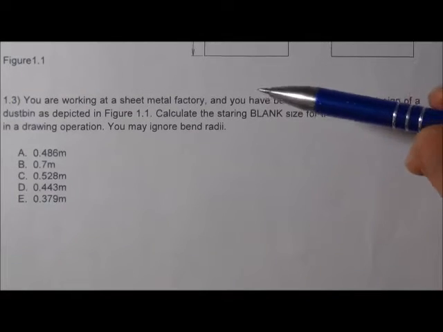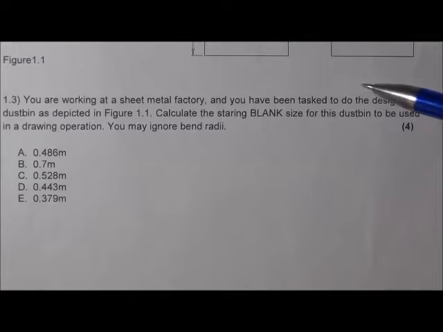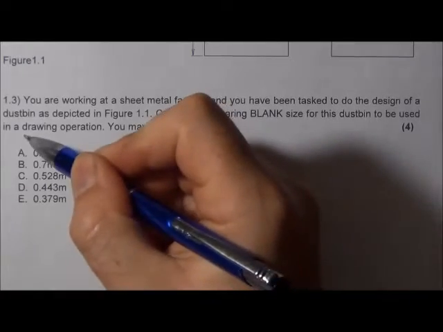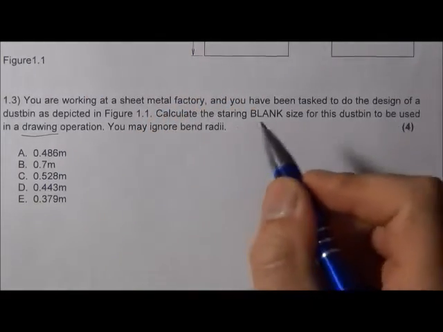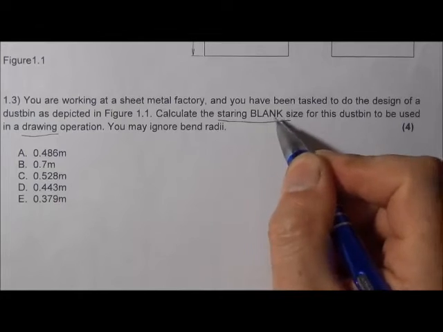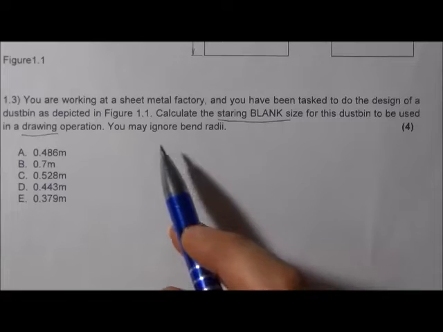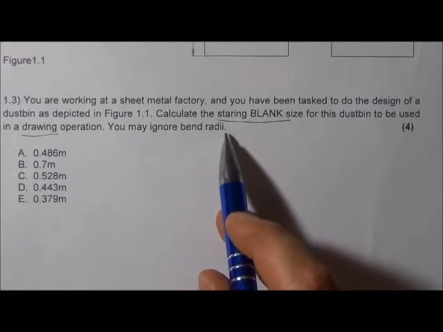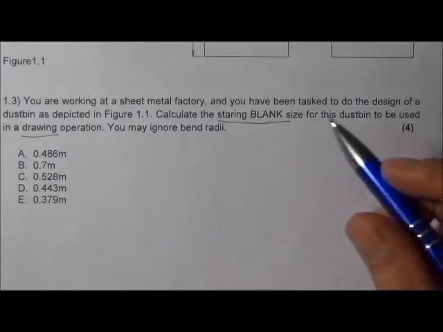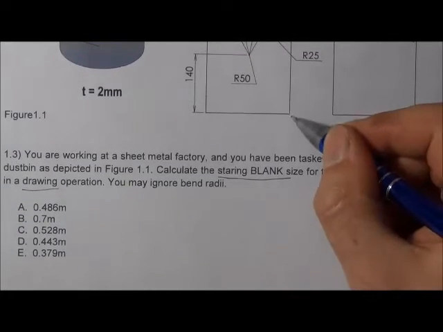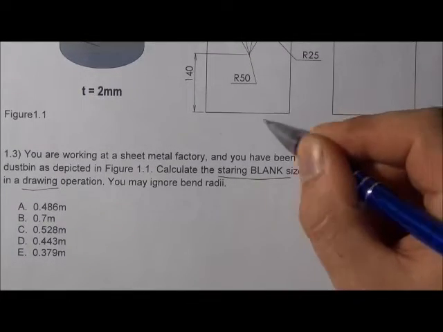You are working at a sheet metal factory and you have been tasked to do the design of a dustbin as depicted in figure 1.1. Calculate the starting blank size for this dustbin to be used in a drawing operation. So we want the starting blank size for the dustbin in a drawing operation, and you may ignore bend radii. So usually when we say that, we refer to this little radius at the bottom corners.